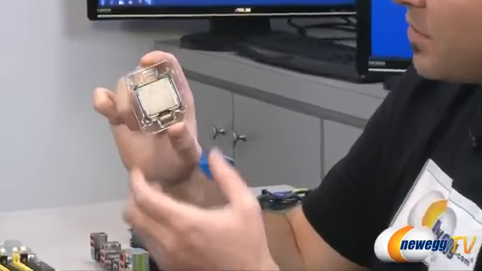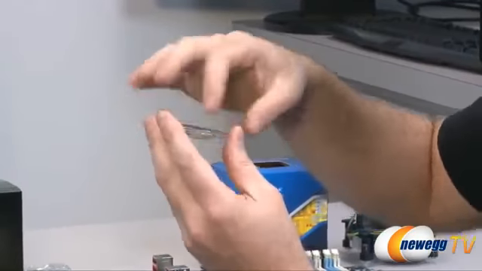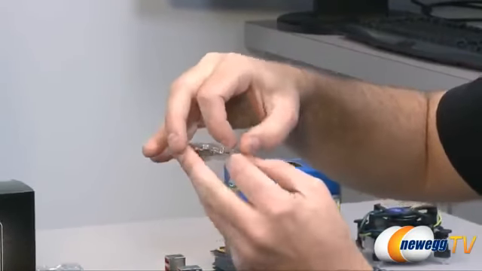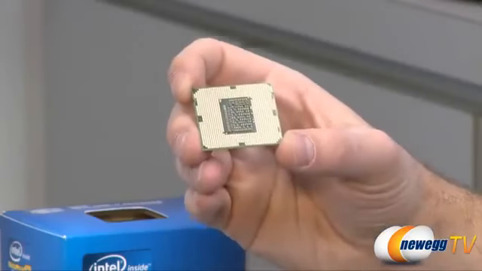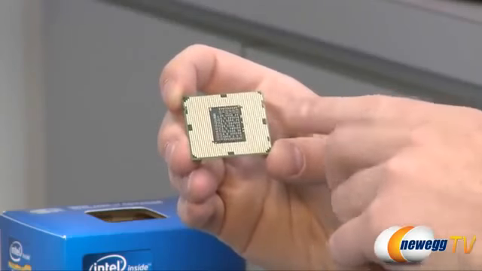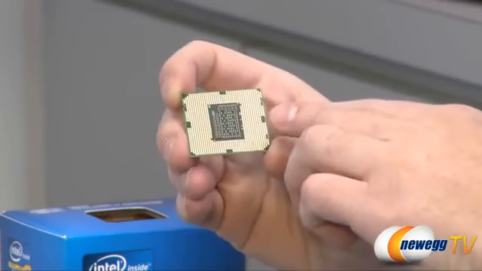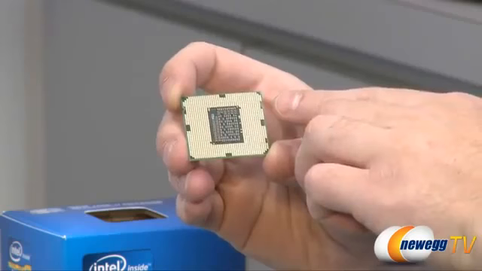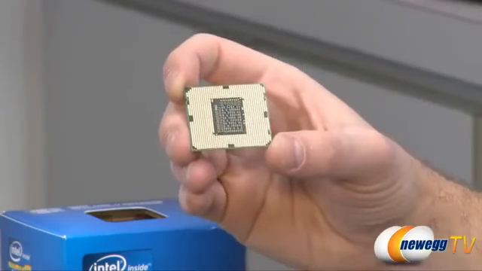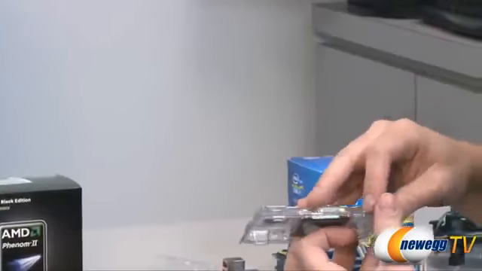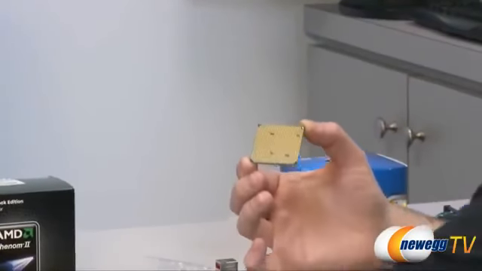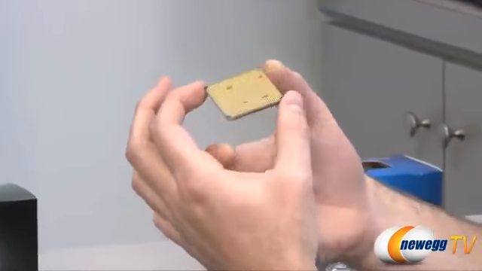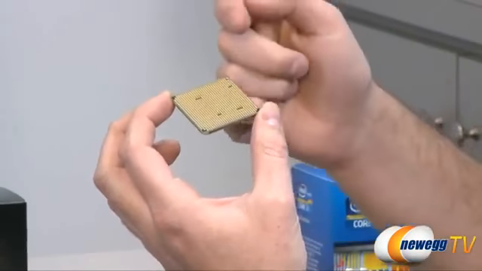But there is a fundamental difference between these CPUs themselves in that Intel, for the past few years, has been using a socket that they call LGA. And if you can see the bottom of that, these have gold contacts and not pins. Now, I'll show you guys real quick our AMD processor right here. And AMD is using a more standard method for processors that's been around for a while, and that is that they have the pins on the processor themselves.